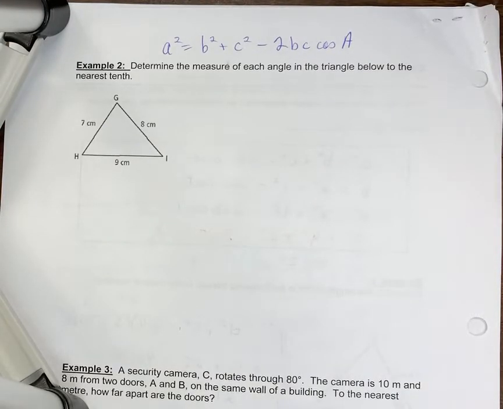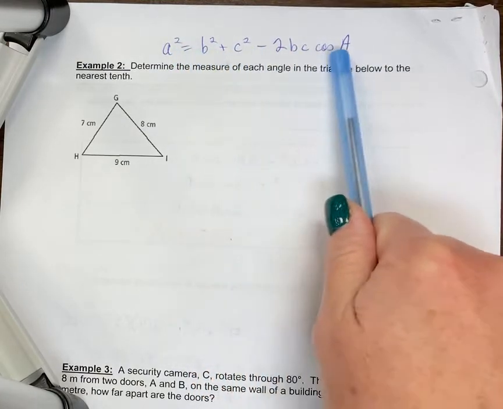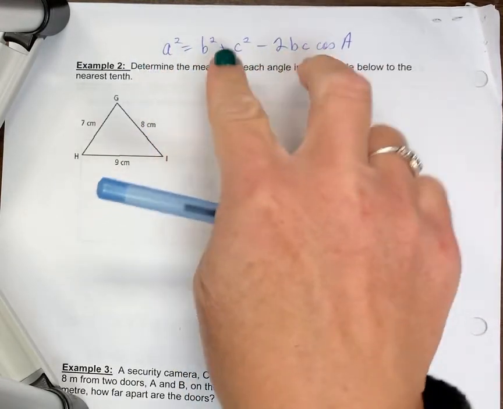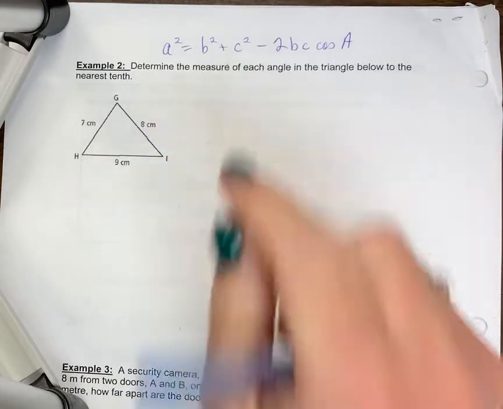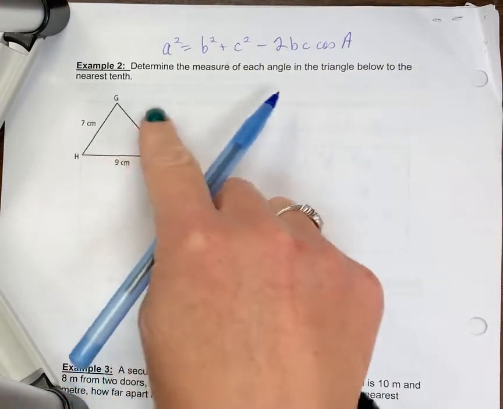All right, we're going to look at example 2. I wrote out the cosine law formula here. I just wrote it out in the one version, but you can see how the a's are at the end and the middle numbers are in here. Determine the measure of each angle in the triangle below. So this one's given all the sides, so that's why sine law wouldn't work.